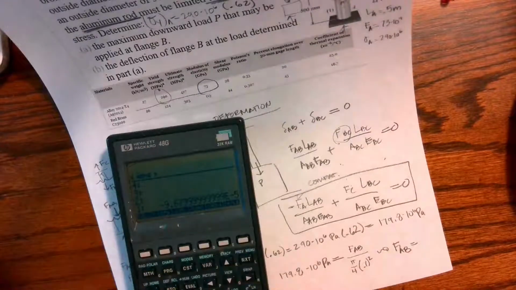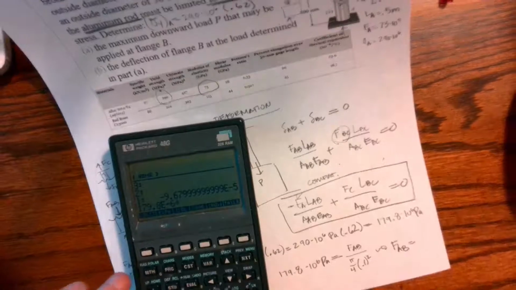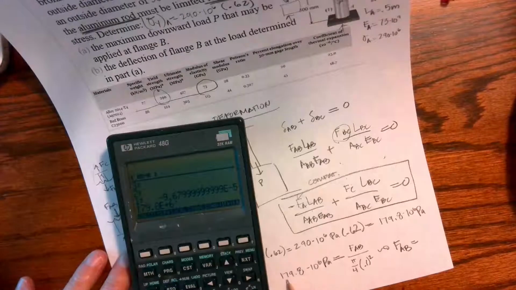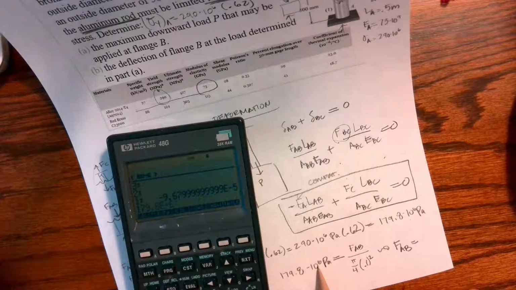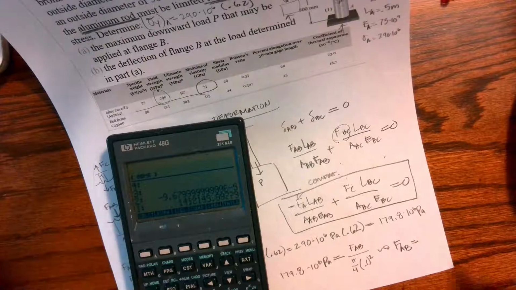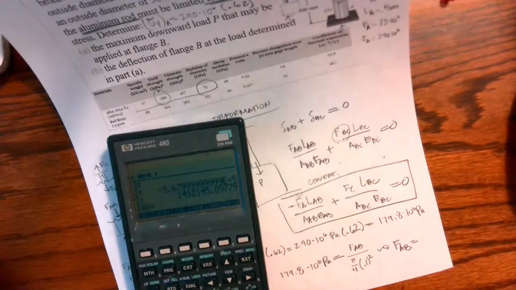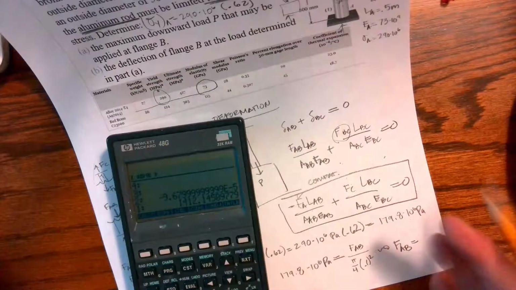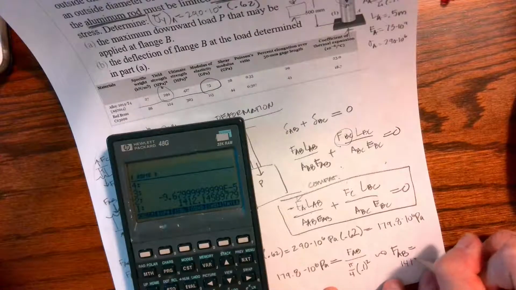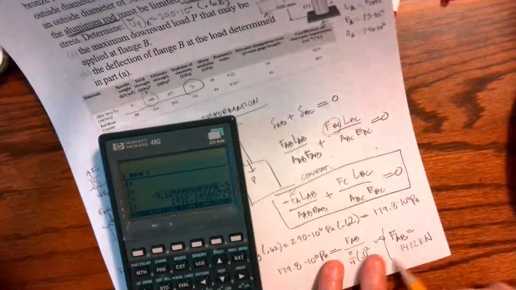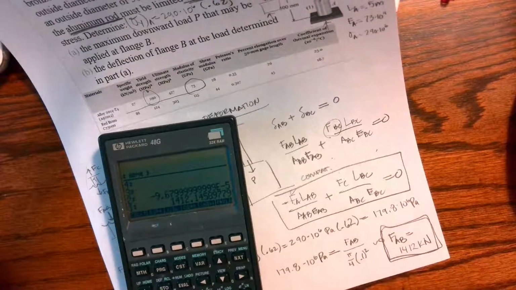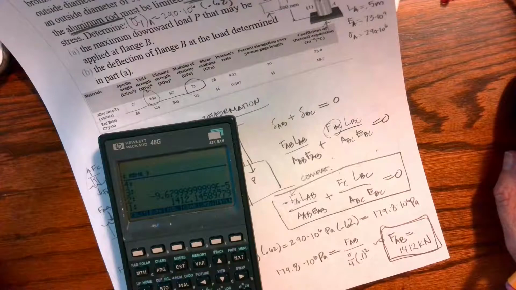179.8 times 10 to the 6th, pi over 4 times 0.1 times 0.1. So I get this really long number, and we're going to see what number that is. I'm going to divide by 1,000 to make it kilo, and I have 1412 kilonewtons. That is the limiting force that I can have inside member AB.